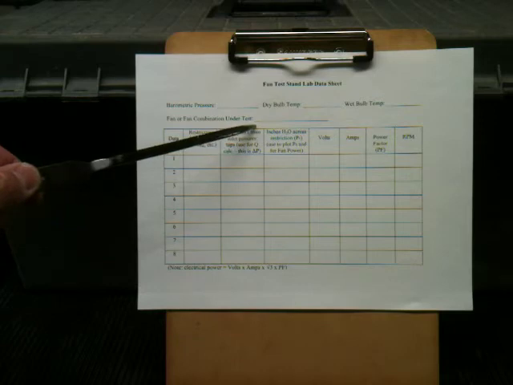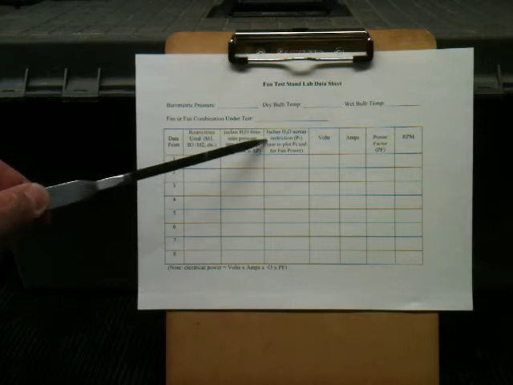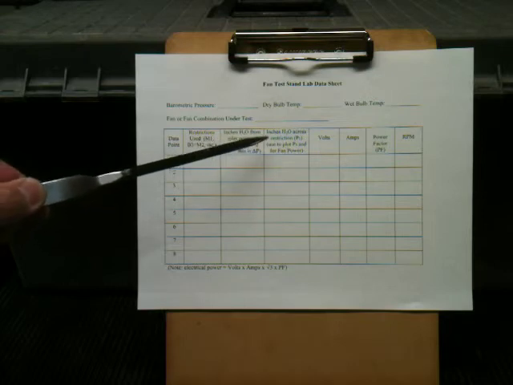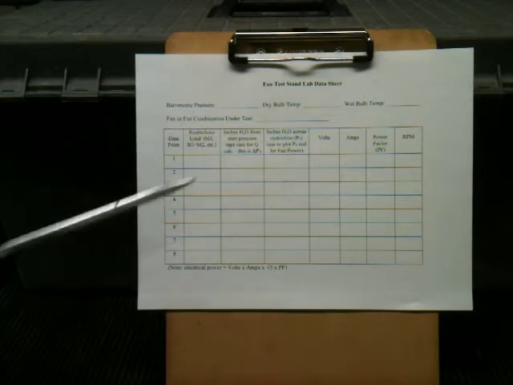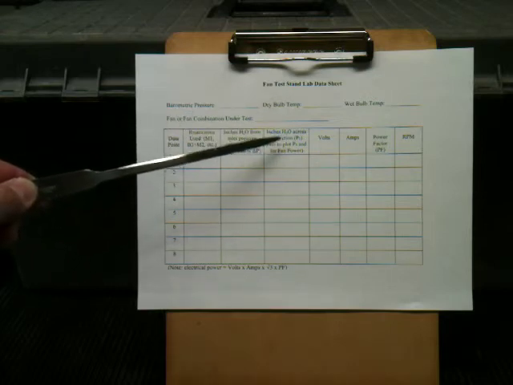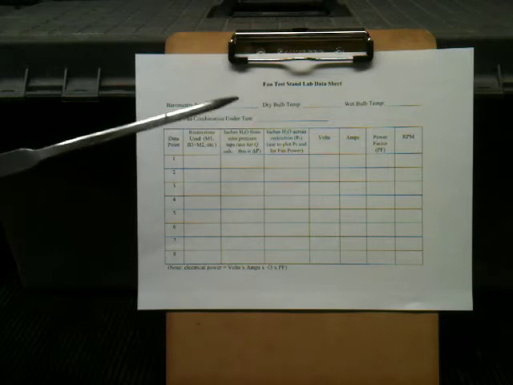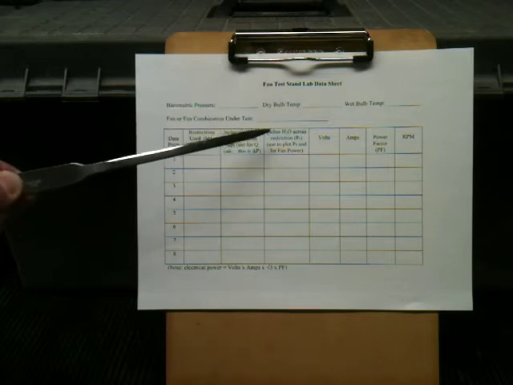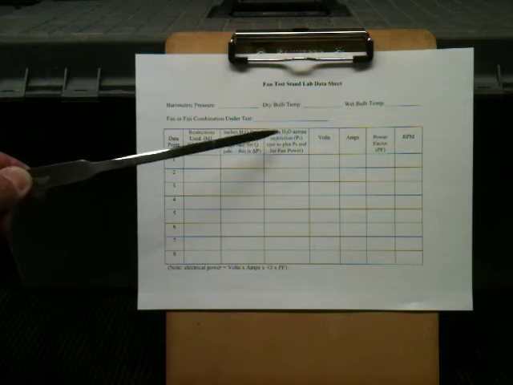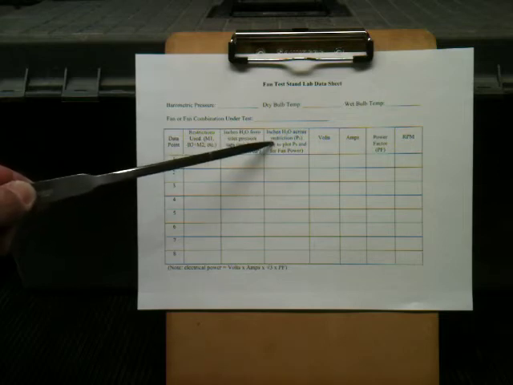Then the next column is the actual pressure developed by the fan across the restriction box. So that's P sub S, and we're going to use that to plot P directly in our fan curve, P versus Q. And we'll also use this pressure to calculate fan power, the aerodynamic power produced by the fan.